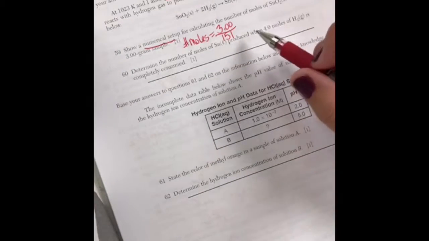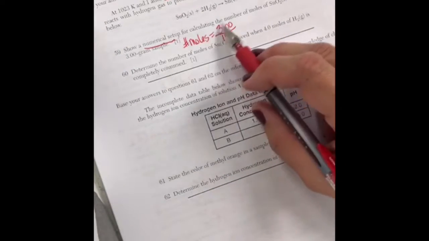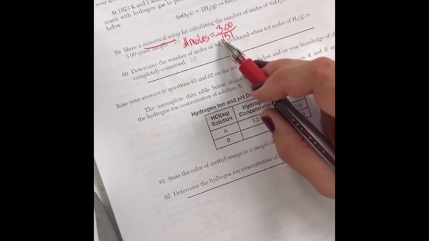Table T: number of moles is equal to given mass over gram formula mass. So they gave me 3.00, and then they gave me the gram formula mass. This is easy. I didn't even have to look up all the elements. We make you do so much more work during the year, I feel like, so you guys are going to be ready for this. 3.0 divided by 151. That's it. And it said numerical setup, so I'm done.